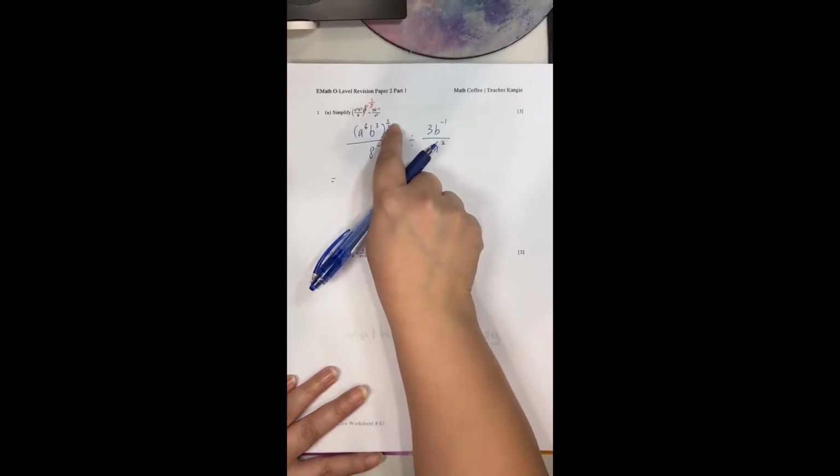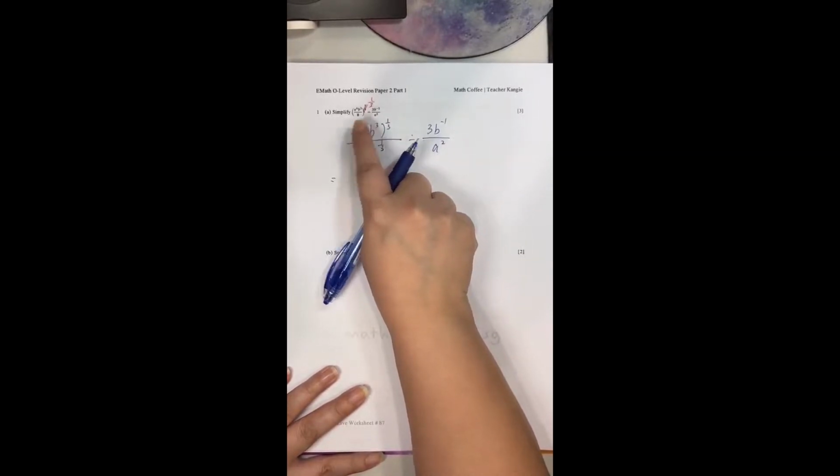Okay, so this is power. So the rule is 6 times 1/3, 6 times 1/3.